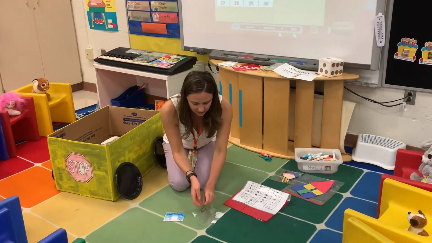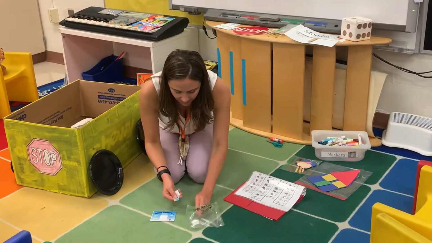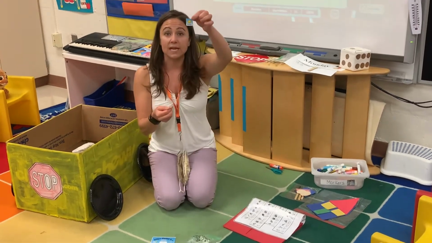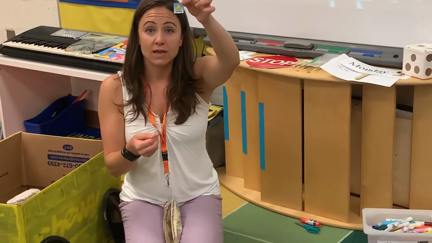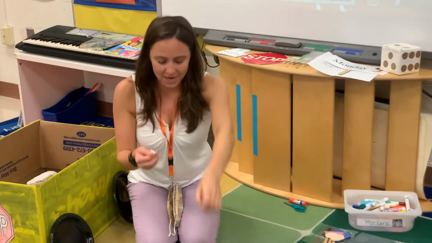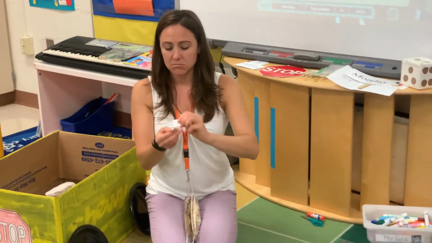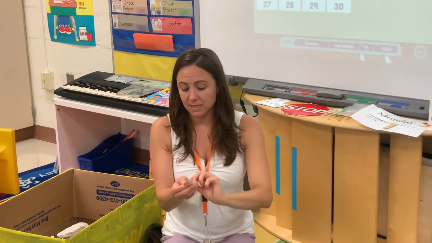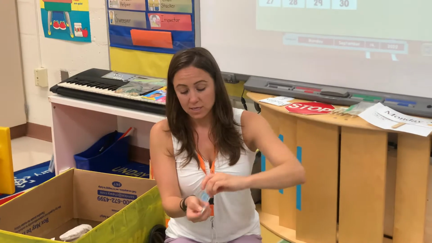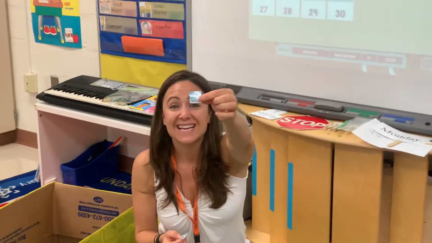Is it, let's look at our choices inside of our bag. All right, is it sunny? What do you think? No, I agree. Is it rainy? Nope, actually it's not so far. Is it stormy?